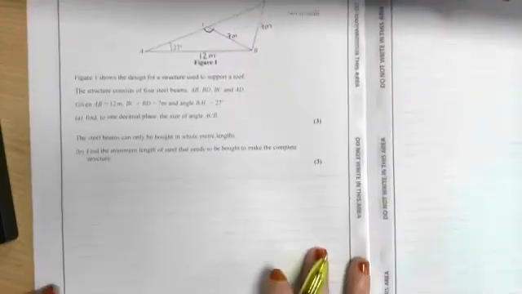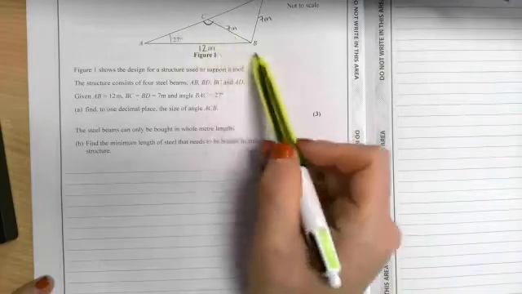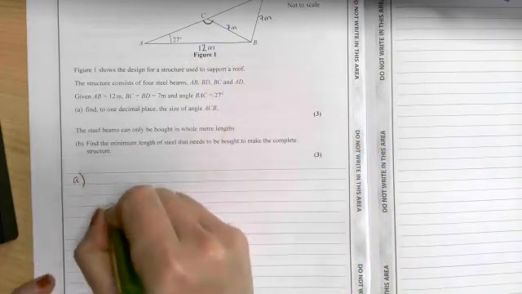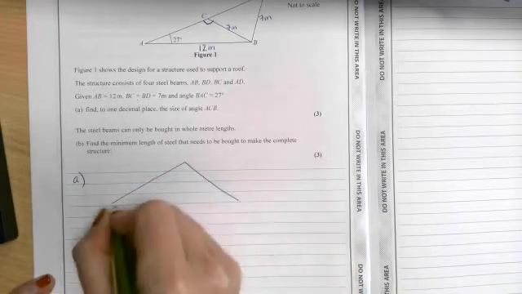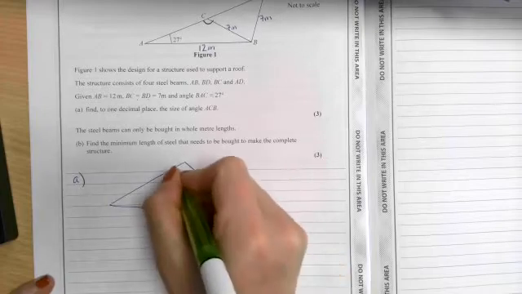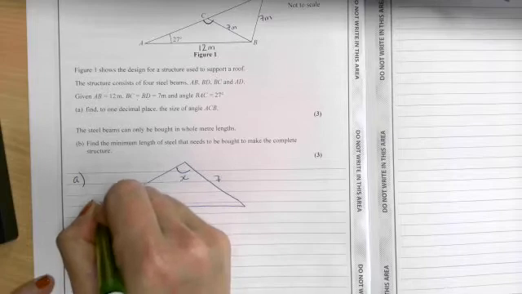So I'm going to just redraw this triangle underneath. Just sketch that out. That's the one I'm trying to find, and that's 27.